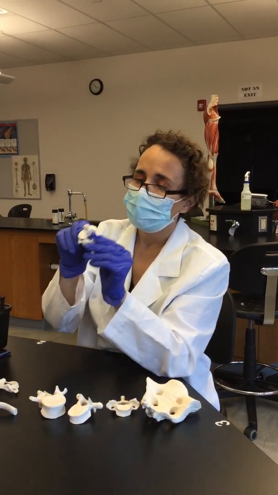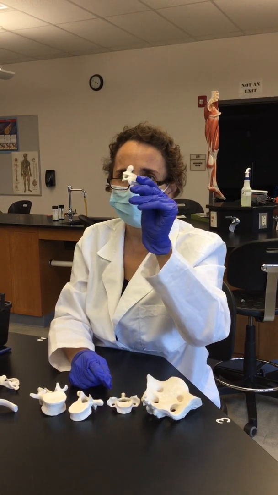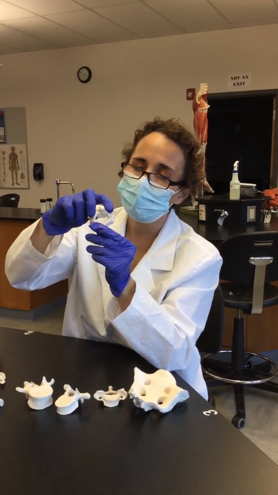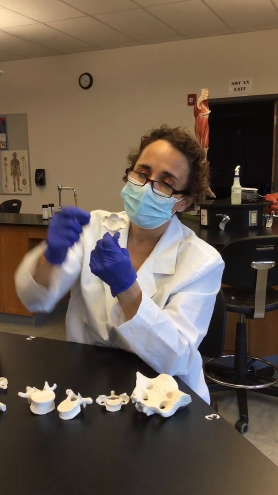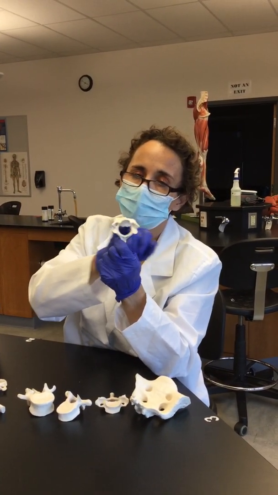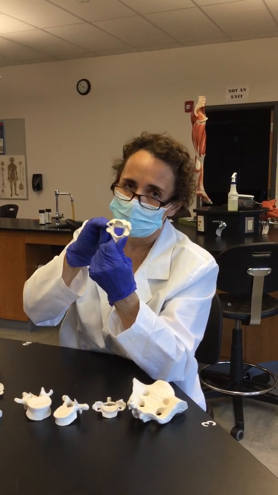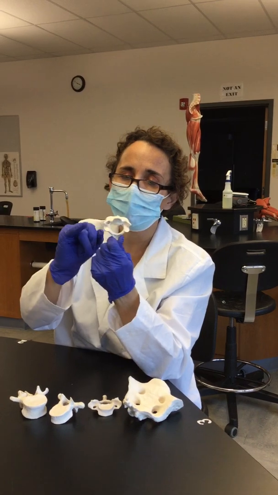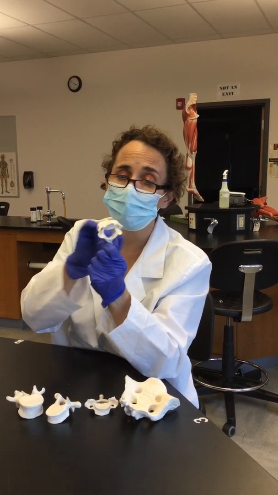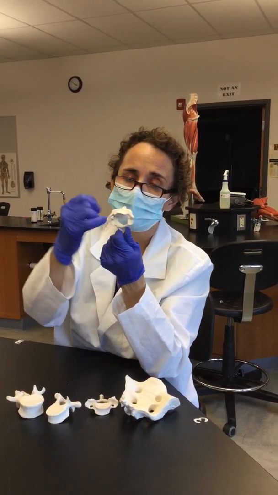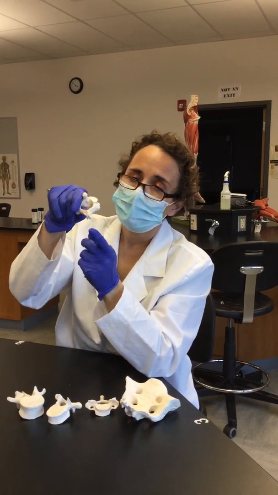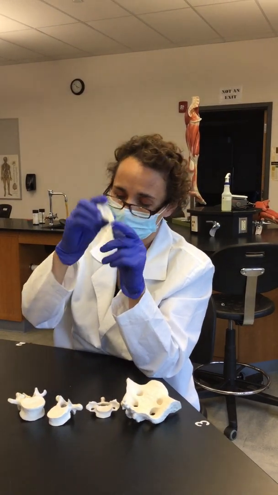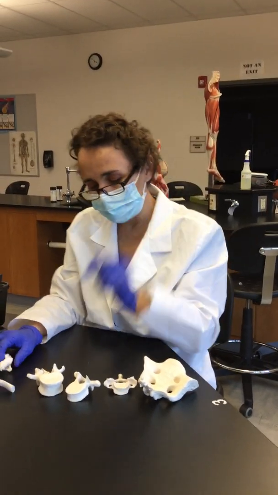Okay, so then again, this is C2 or axis, and this is the dens or odontoid process. These are the lateral masses. This is the body. This is the transverse process, and if you see this hole, since it's a cervical vertebra, it's supposed to have these holes, or foramina, in the transverse process. So this is the transverse foramina, and then we have the arch, the spinous process, and the vertebral foramen. So this is C2.